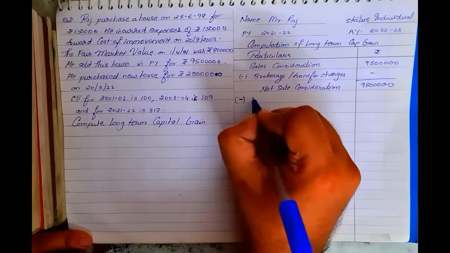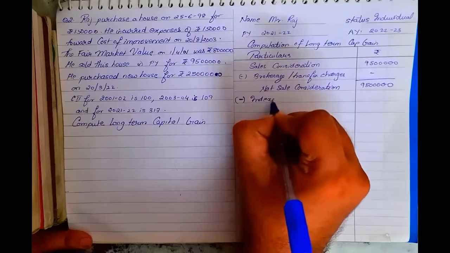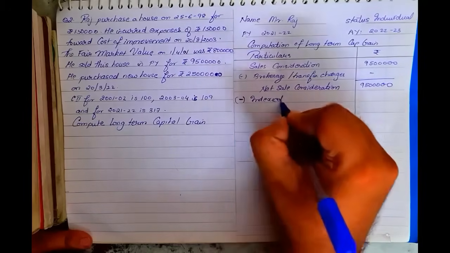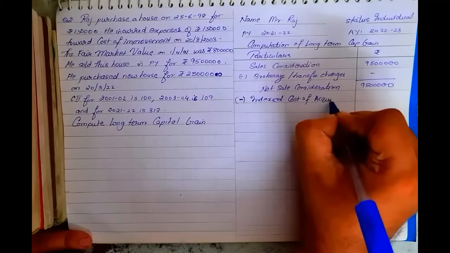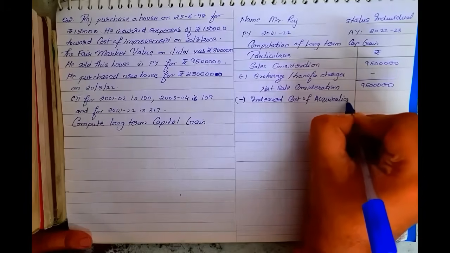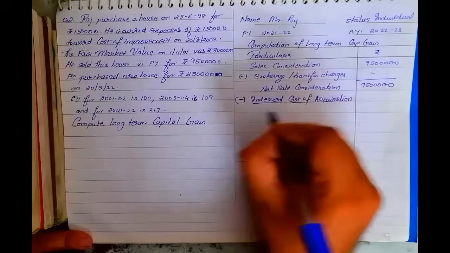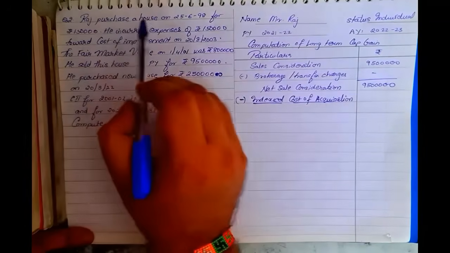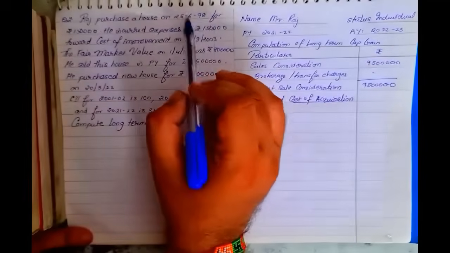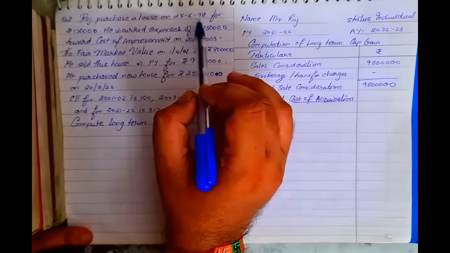Now comes first, less indexed cost of acquisition. Now for the indexed cost of acquisition, you will first have to take the value of your property. Now you have purchased it for 1,50,000, but that was in the year 98, which is not possible to be taken.